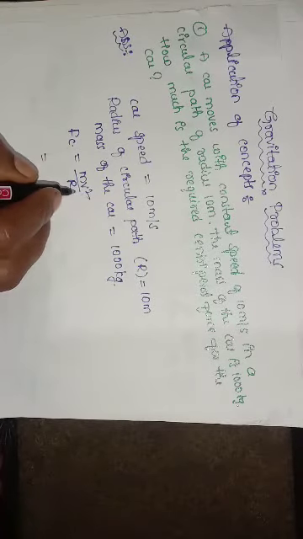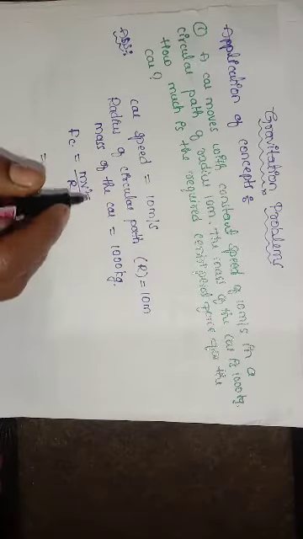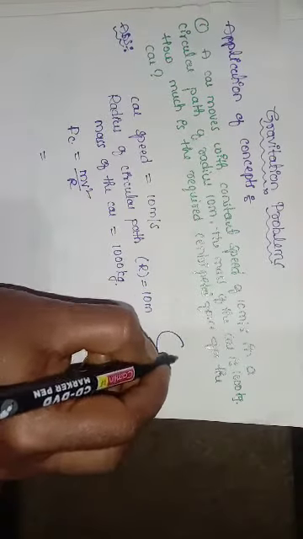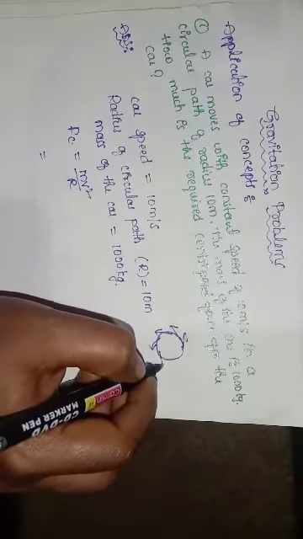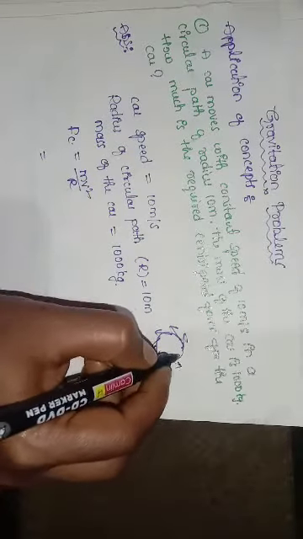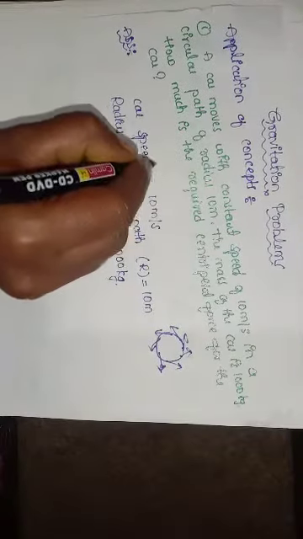Since it is moving in a circular path, each and every time it changes its direction, right? That's why it is said to be velocity. We have to take the speed as velocity. So v is equal to 10 meters per second.